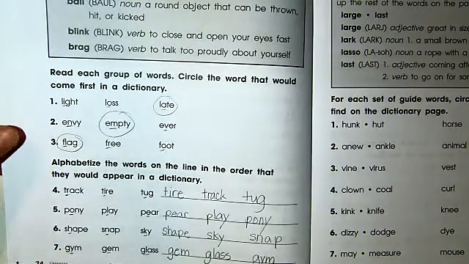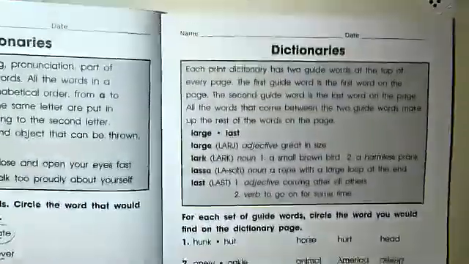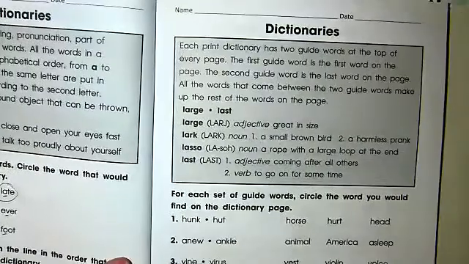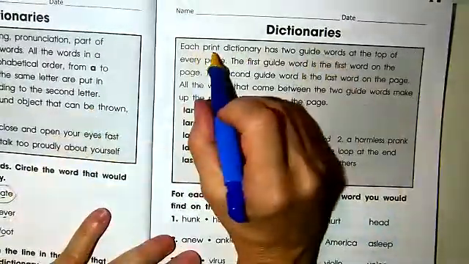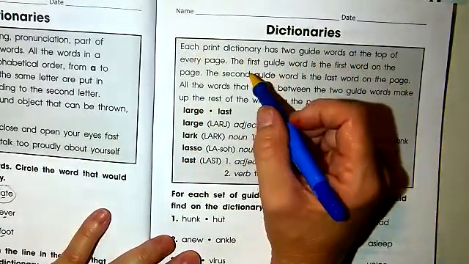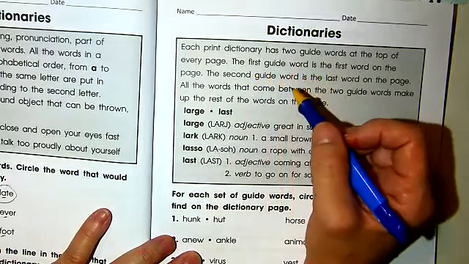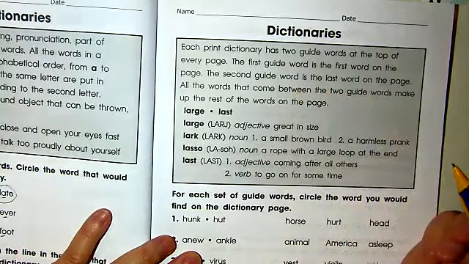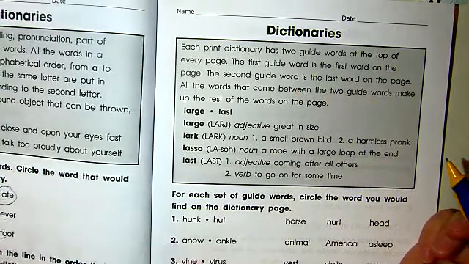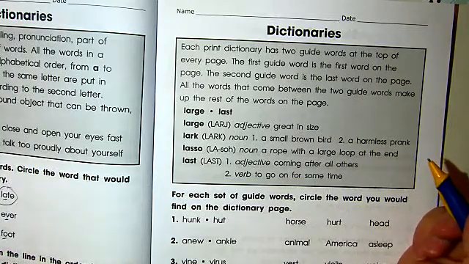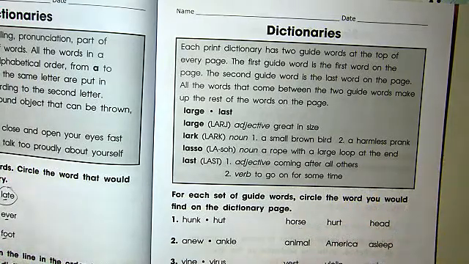I'm going to do the second page. Moving on to page 25. Page 25 is focusing on one particular aspect of the dictionary. Dictionaries have two guide words at the top of the page. The first guide word is the first word on the page. The second guide word is the last word on the page. So all the words that come between those two guide words make up the rest of the words on the page that come between them alphabetically.